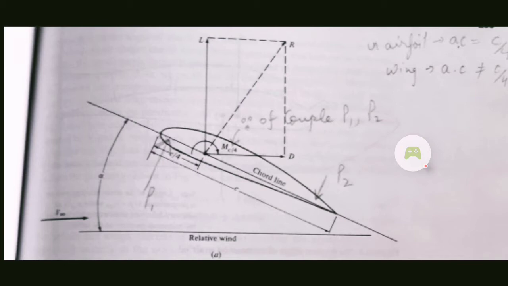So if you analyze the moment on the wing, it will keep on changing with angle of attack, and for every point on the chord line the moment will be different, and there will be a different variation of moment with angle of attack. But there is a point on this chord line at which the moment about that point does not change with the change in angle of attack, and that point is known as aerodynamic center.